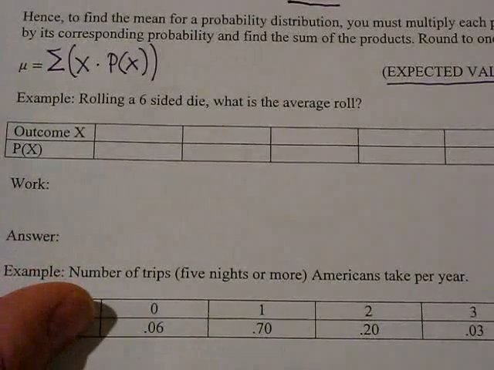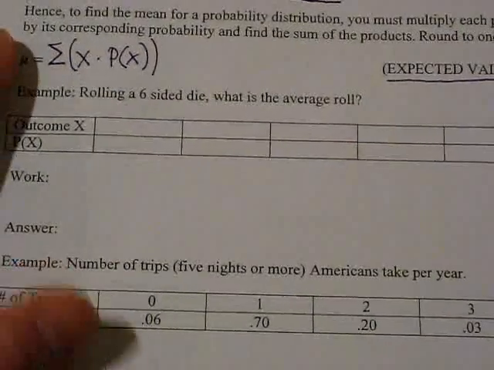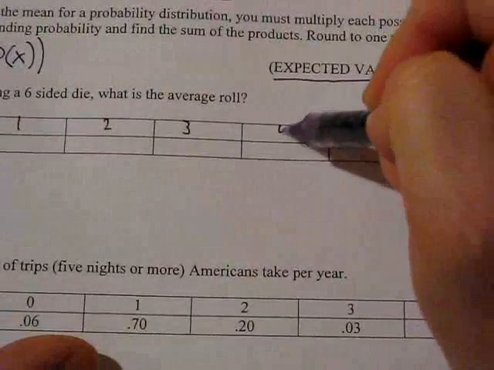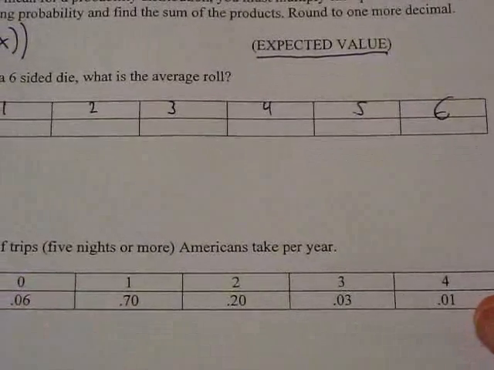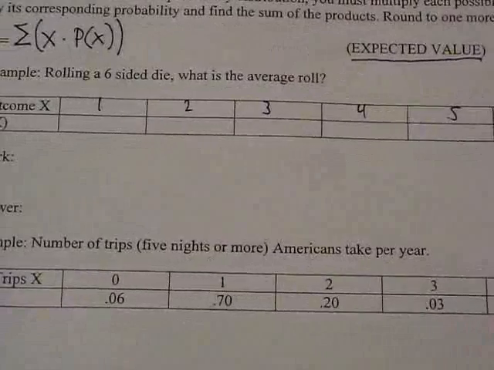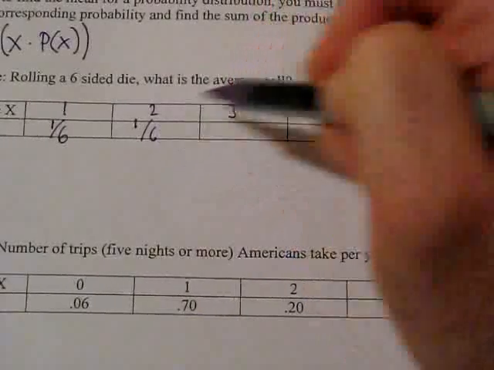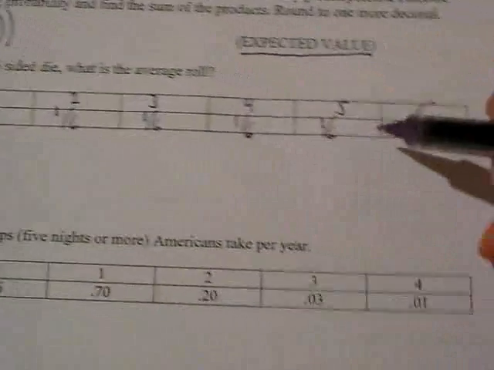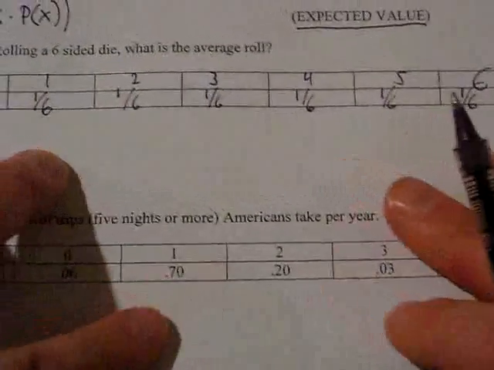Rolling a six-sided die, what is the average roll? Now, you may not have thought of this here, because when you think of rolling a six-sided die, you just think that, well, there are 6 sides on a six-sided die. 1, 2, 3, 4, 5, 6. And then you think to yourself, well, each chance has a 1 in 6 chance of happening. So that's 1/6 of happening. This is not a loaded die, so each of these are equally likely, 1/6, 1/6, 1/6 for all of these here. And finally, 1/6 there. Okay, so we have a 6th for each of these.